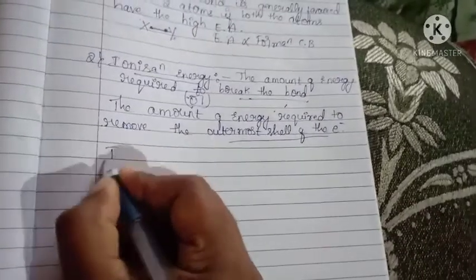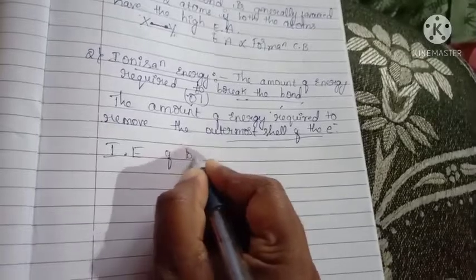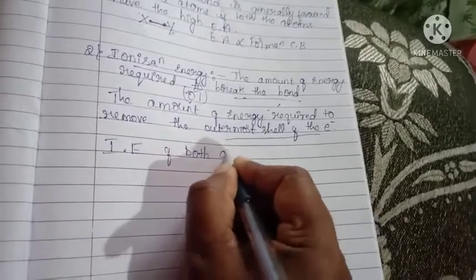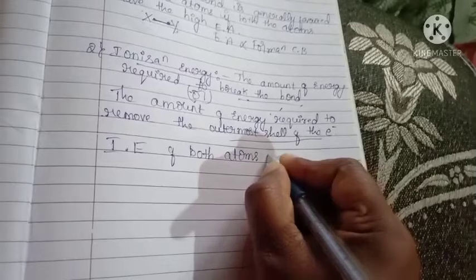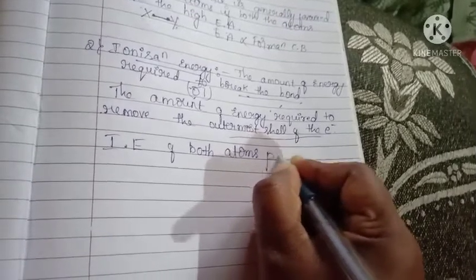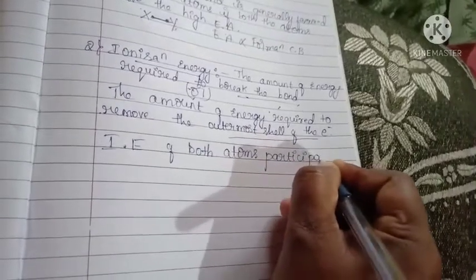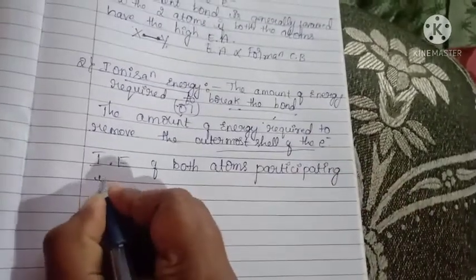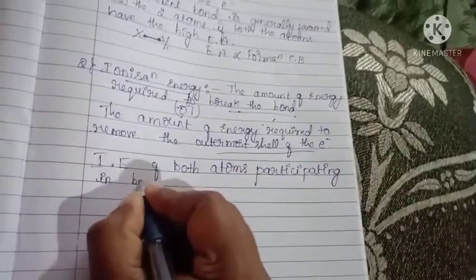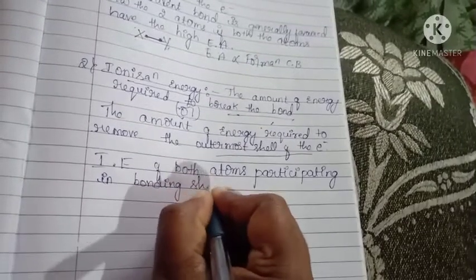Here, the ionization energy of both the atoms participating in bonding should be high.